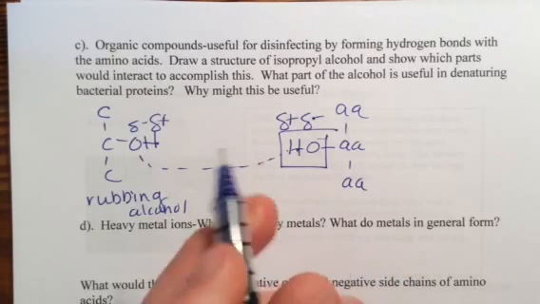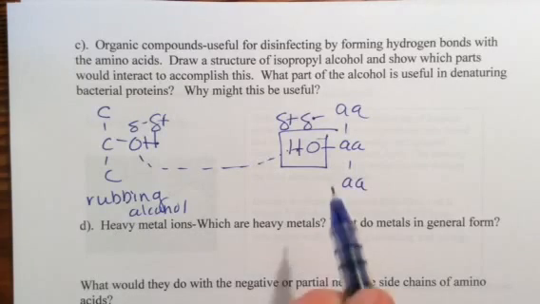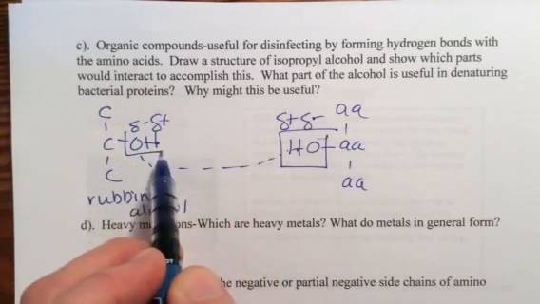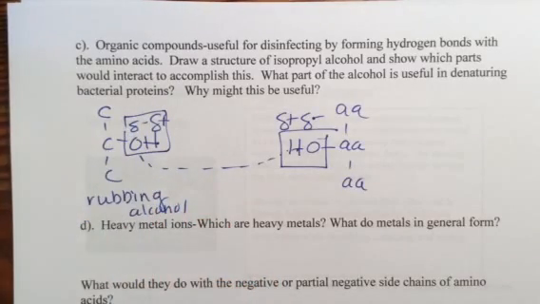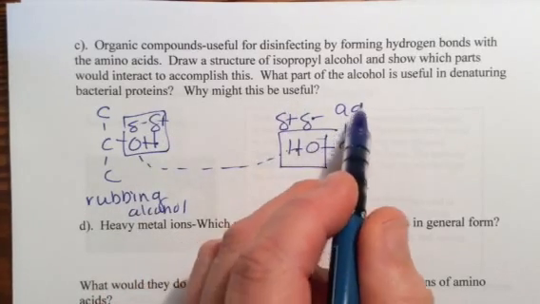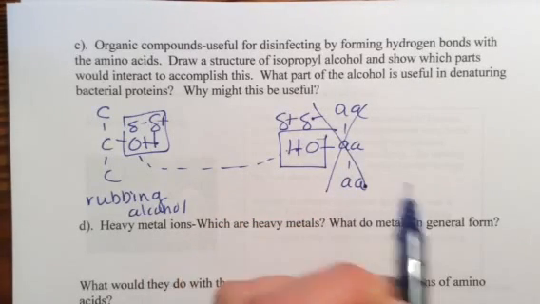So it's kind of like having, say, a rubber band that you are stretching in a direction that you wouldn't normally have. Okay, so the useful part of alcohol in denaturing bacterial proteins is the hydrophilic OH group that will also hydrogen bond to other certain amino acids. Okay, and again, the reason this might be useful is that you want to render this protein useless or incapacitated at the very least.